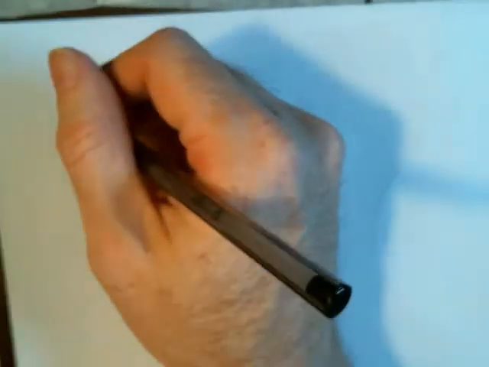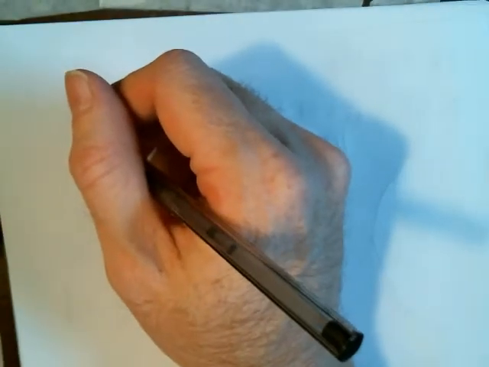Let's move on to look at some of the problems. Section 3 now: graphing.